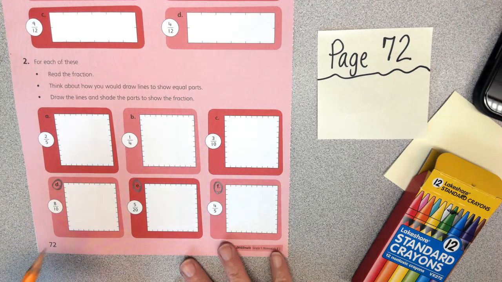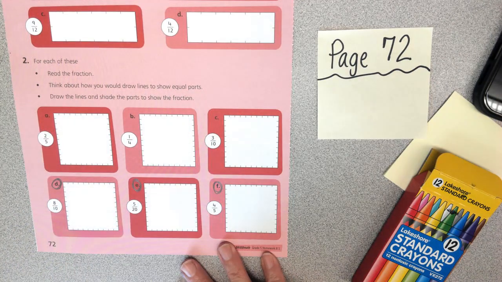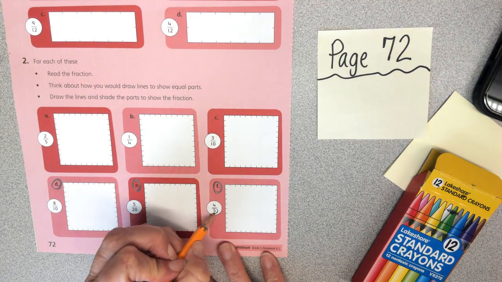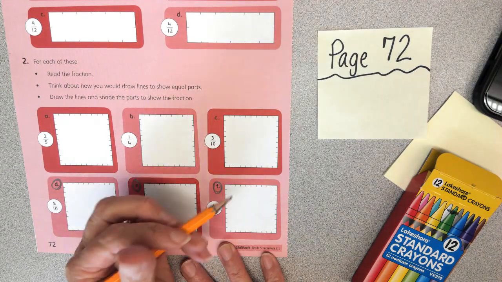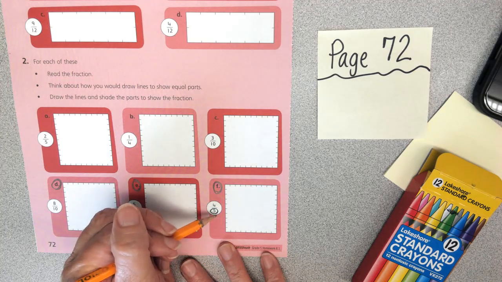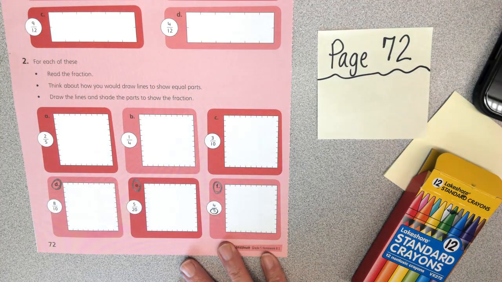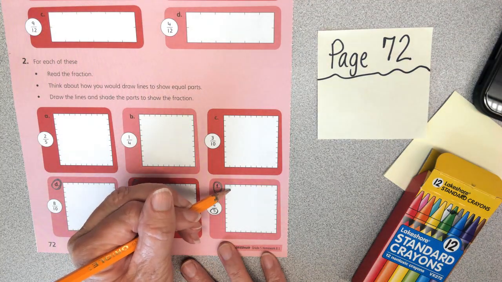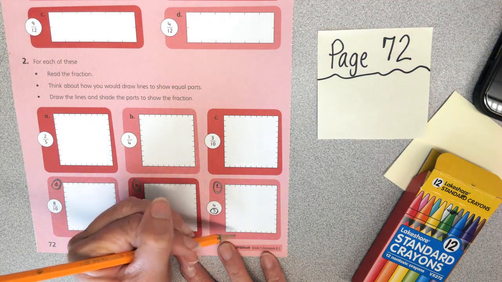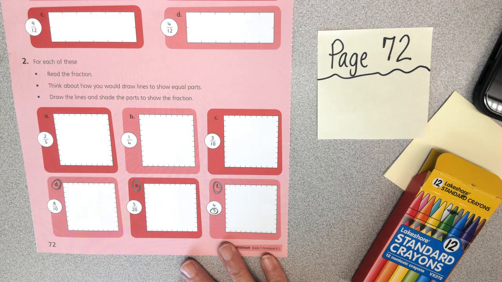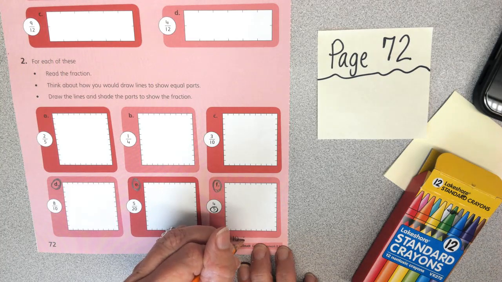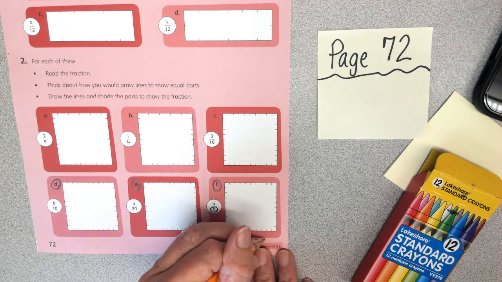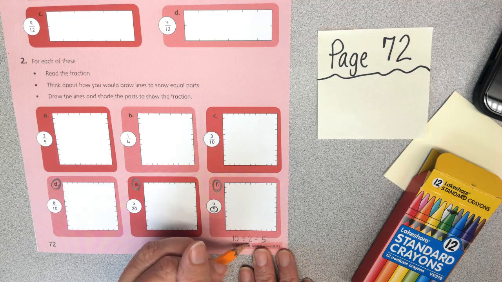All right? So when I look at F, because F is the first one that we're going to do, I look at my denominator name. My denominator name is 5. So I have to think about turning this box and cutting it into 5 equal pieces. Well, if I cut it on every mark, that's 10. That's going to be way too many. If I think about taking the number 10 and cutting it in half, that's going to be 5. So I'm going to go every other mark.